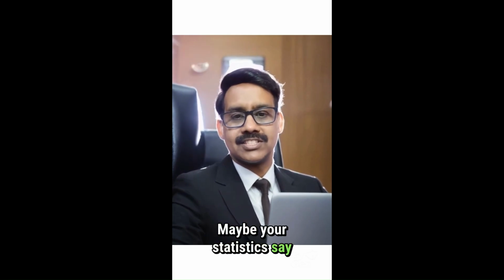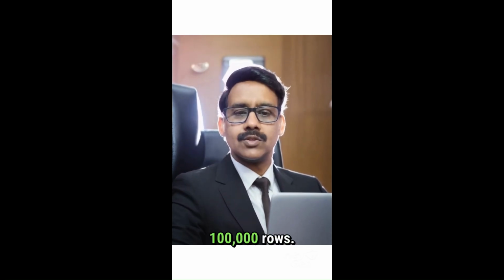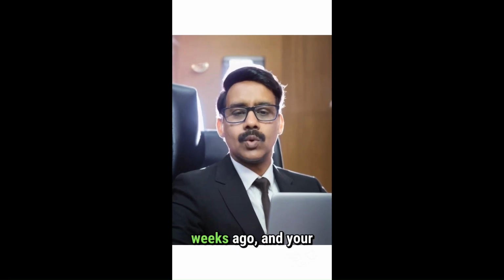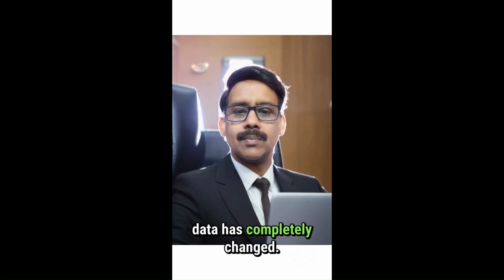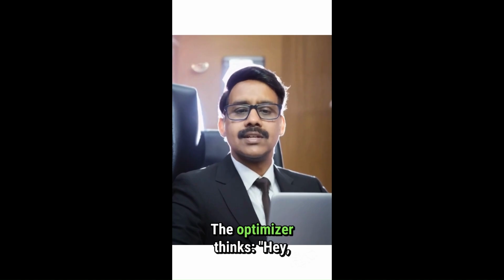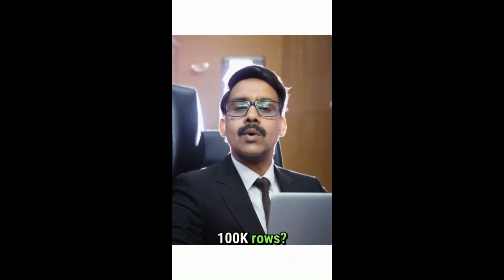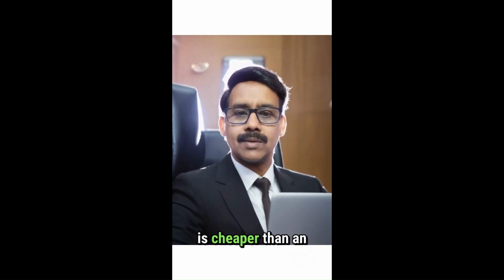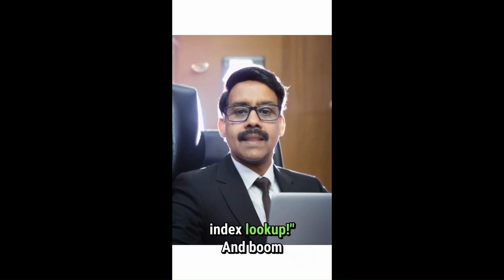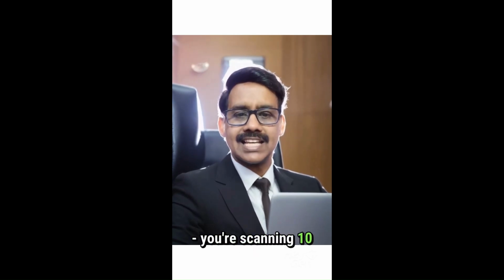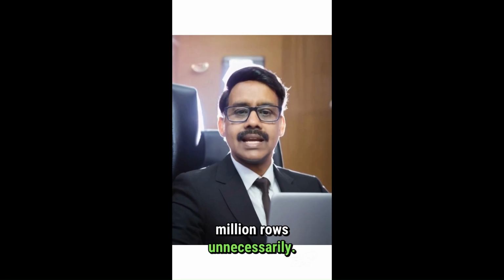Maybe your statistics say the table has only 100,000 rows. Maybe they were gathered weeks ago, and your data has completely changed. The optimizer thinks, hey, 100K rows, a full table scan is cheaper than an index lookup. And boom, you're scanning 10 million rows unnecessarily.